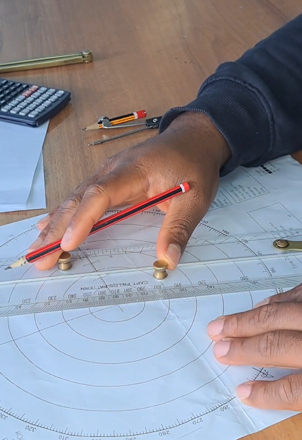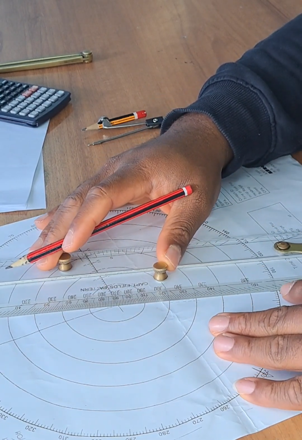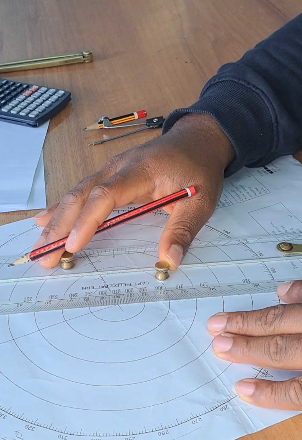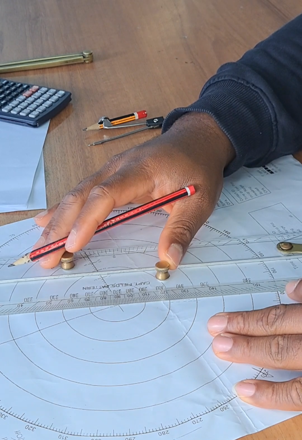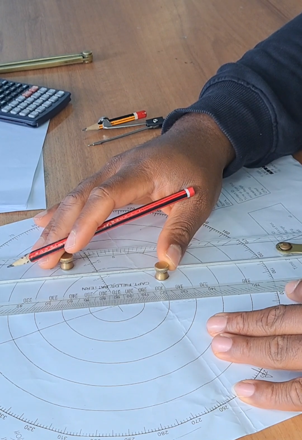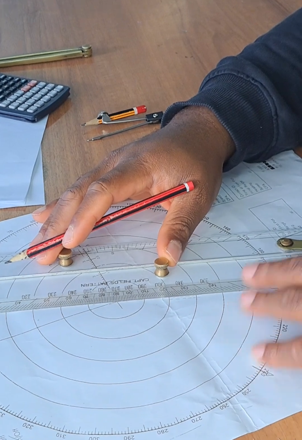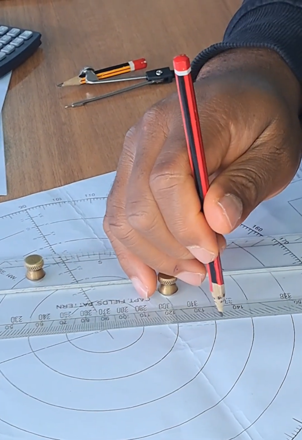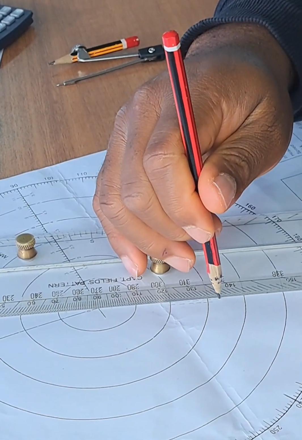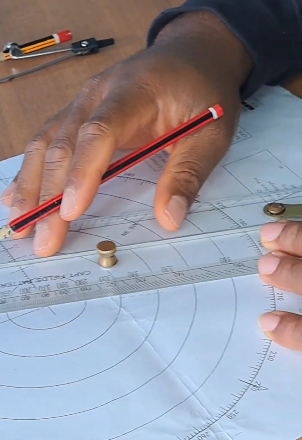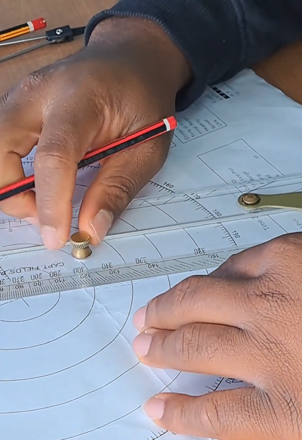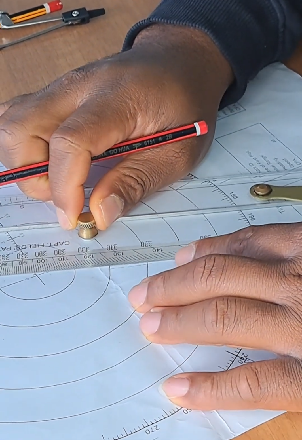So let's extend that of 200. The first one was 200. Let's extend it. And the last one is 205.